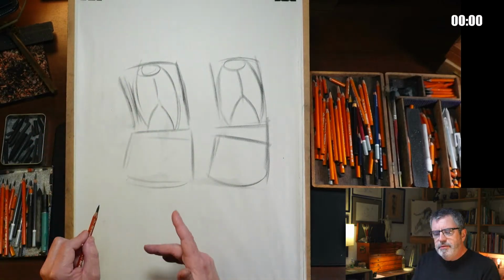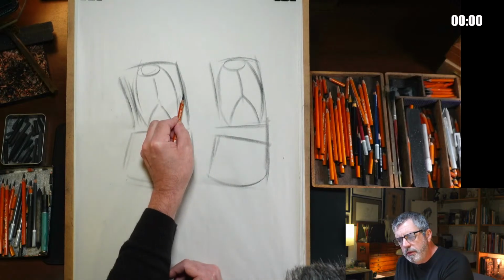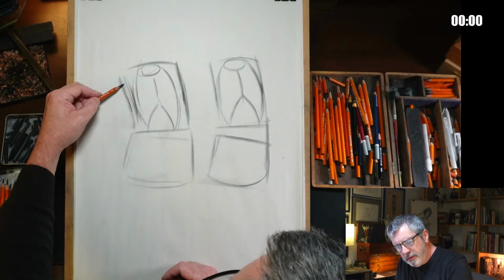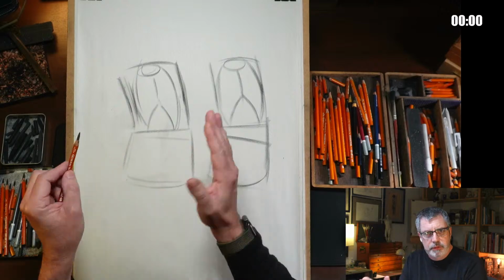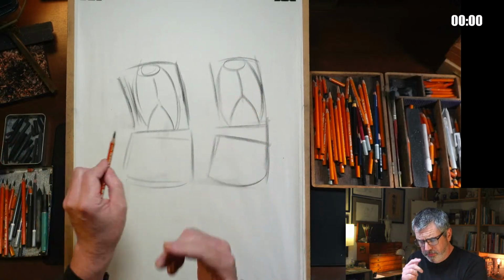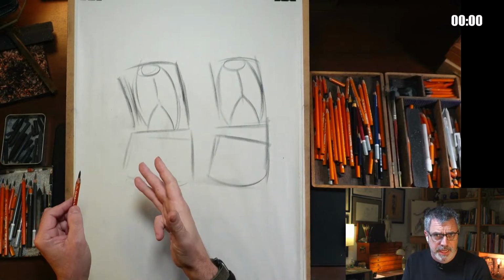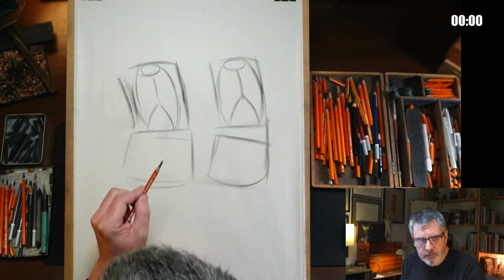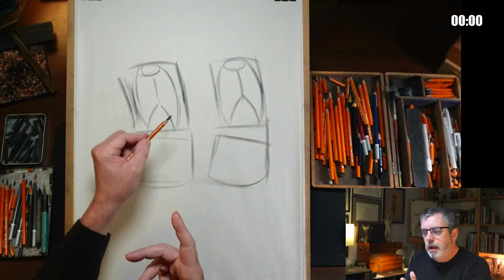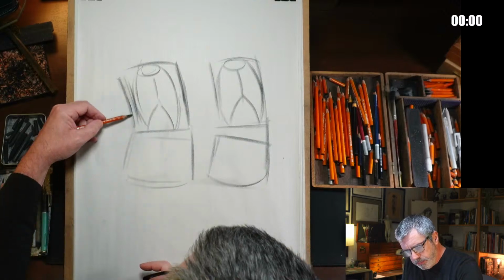But for me, visually, what matters is finding the relationship of this outer edge of the form, where the form turns in space, regardless of where the rib cage is. The rib cage could be half this size. I don't care. I want to find this relationship.